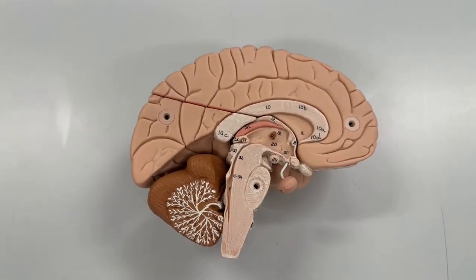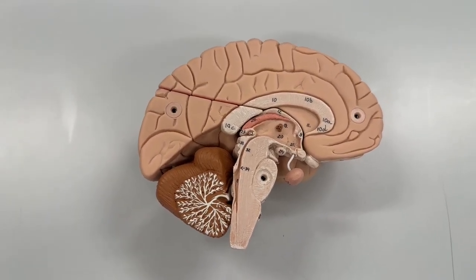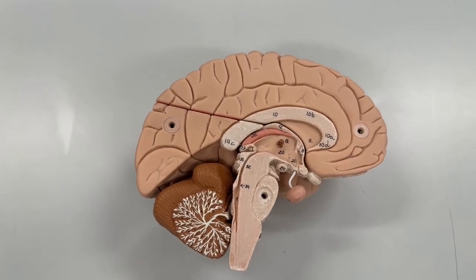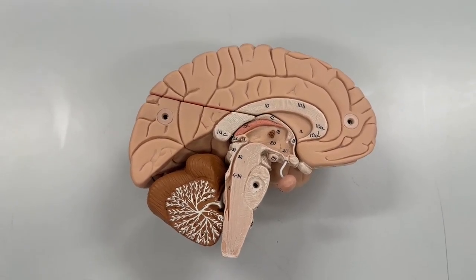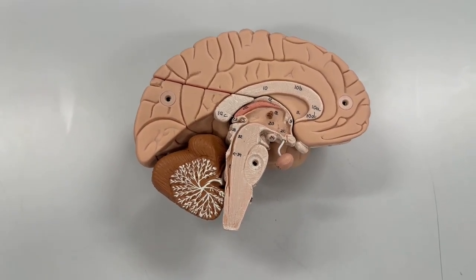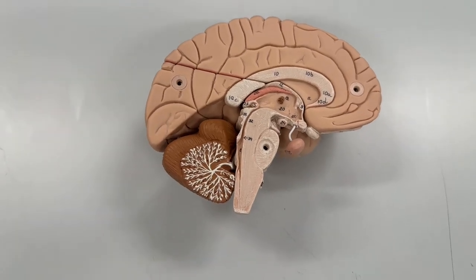So this is a mid-sagittal view of the brain. So it's as if someone took a cut right down the longitudinal fissure of the brain and divided it into two hemispheres of equal size. So we can see a lot of the internal structures of the brain from this view.